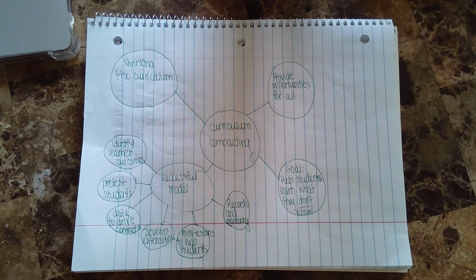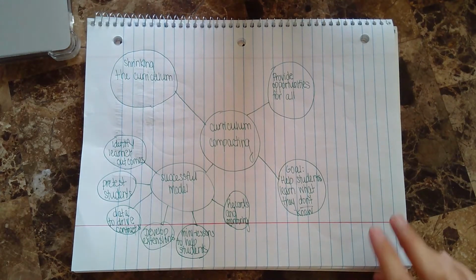It's important to develop extension activities too, to engage them in different levels of problems and questions that they can interact with. If they don't understand something, students should be taught a mini lesson in order to help them comprehend that. And then of course, constant monitoring and records of data should be a big part of this in order to ensure that they're being challenged and that they've met the goals that you've set for them.